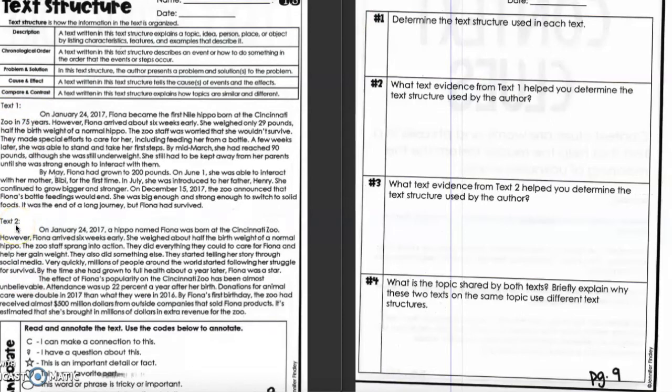All right, let's start with text 1. On January 24th, 2017, Fiona became the first Nile hippo born at the Cincinnati Zoo in 75 years. However, Fiona arrived about 6 weeks early. She weighed only 29 pounds, half the birth weight of a normal hippo. The zoo staff was worried that she wouldn't survive. They made special efforts to care for her, including feeding her from a bottle. A few weeks later, she was able to stand and take her first steps.